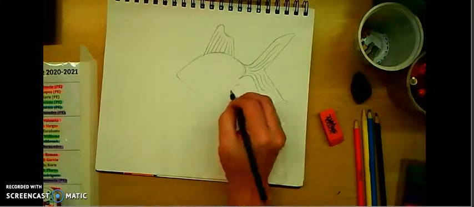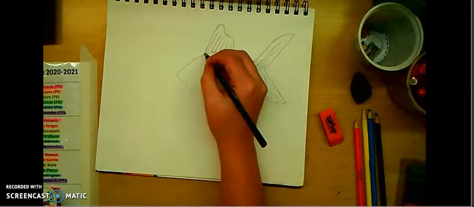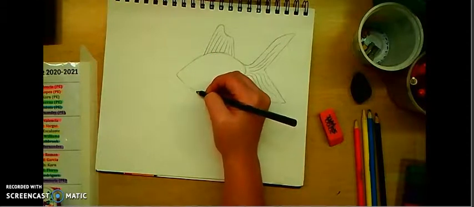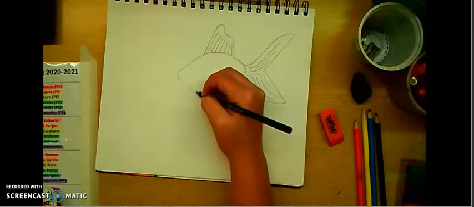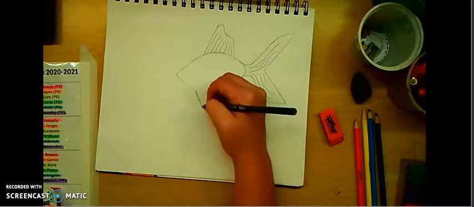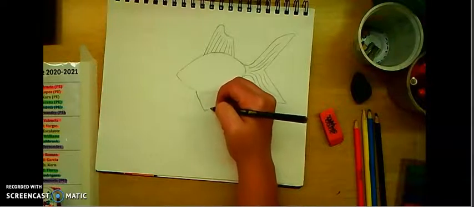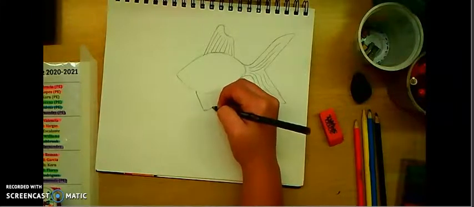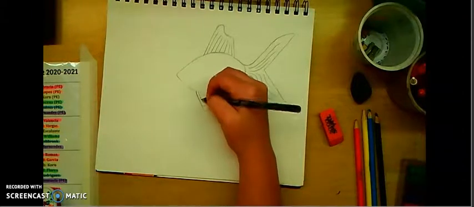For the bottom, there are two fins on the bottom, one in the front and one in the back. We're going to start with the one in the front. The one in the front will start in the same place as your dorsal fin. So find that point, and then we're drawing a diagonal line down from the body, and then it's going to curve. It's going to be like the end of a rectangle, but instead of corners, your corners will be curved. And then bring it back to the body. Draw your texture lines.